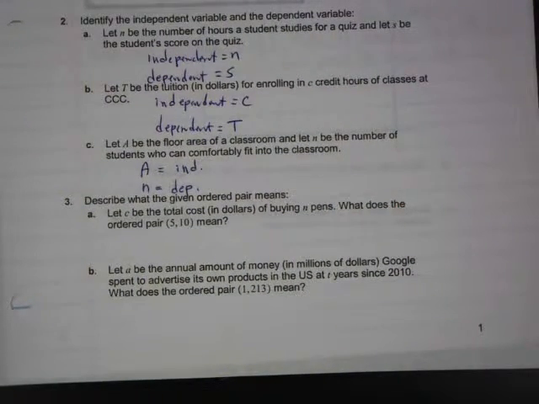Okay, describe what the given ordered pair means. Let C be the total cost in dollars of buying N pencils. What does the ordered pair 5, 10 mean? Well, the first thing you need to figure out there is which variable is the independent and which variable is the dependent. N is the independent, so typically you know how many pens you're going to buy. So you're going to the store thinking, I need to buy 5 pens. And once you get to the store, you find out how much the pens cost, and it figures out your total cost. I agree with you.